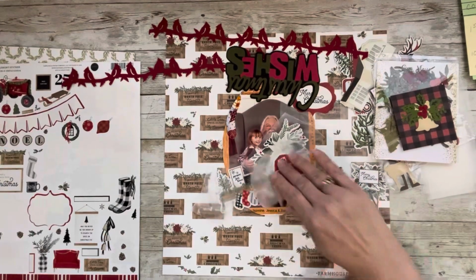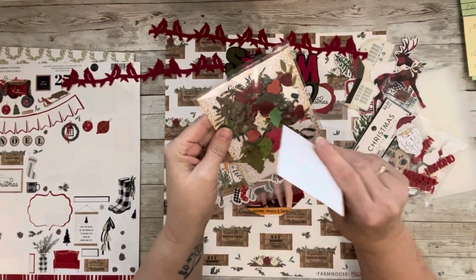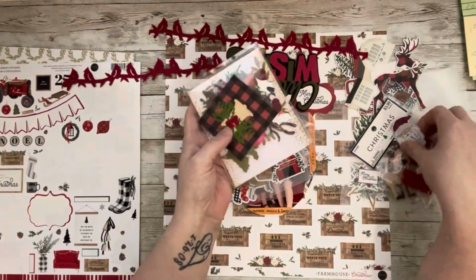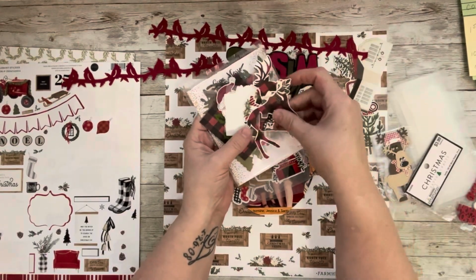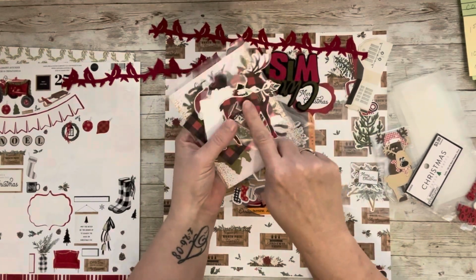So I've done all of this. And then I went through my binder. I found some Tuckers. I love the swaps, you guys. I get so many things out of the swaps. I have a couple of Santas. This is some ephemera that I had. It might even have been from this line, but that looks like a reindeer to me.